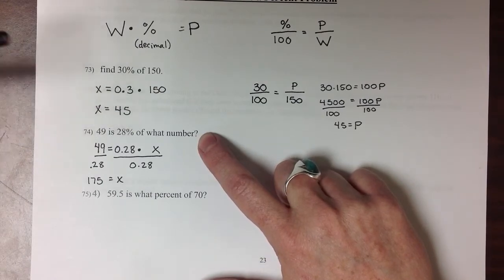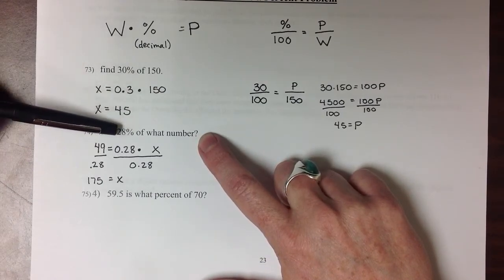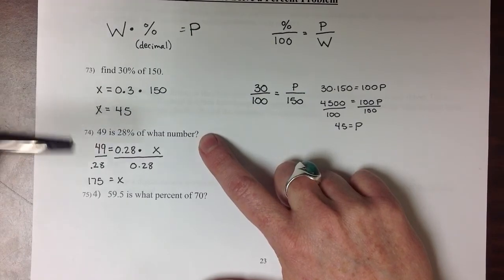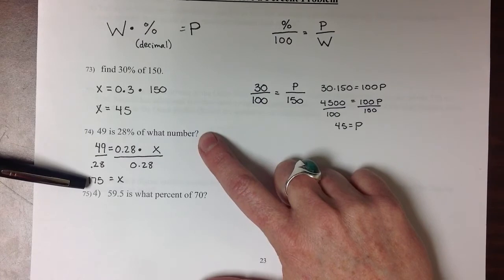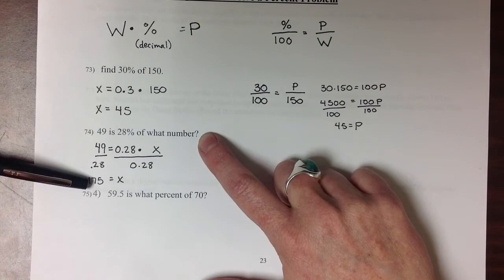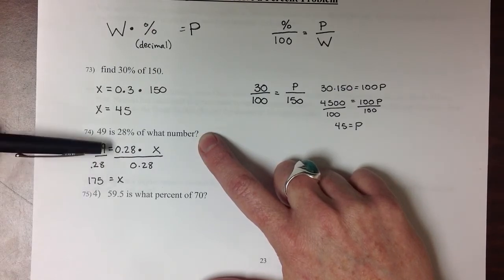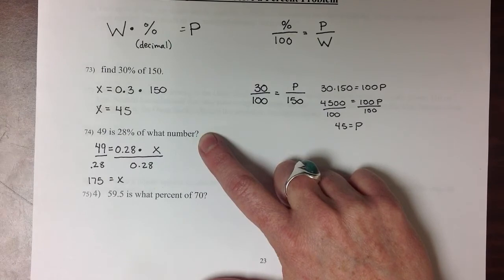It's also smaller than half of it, since 50% would be half, but it's a little bit bigger than a quarter of it. So if we look at the number 175, half of 175, well, half of 160 would be 80 plus 7 more, so about 87.5. And if we chopped that in half, we'd be down somewhere in the neighborhood of around 44. So it seems reasonable that 49 would be about 28%.